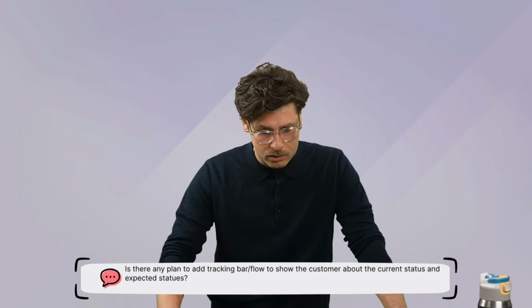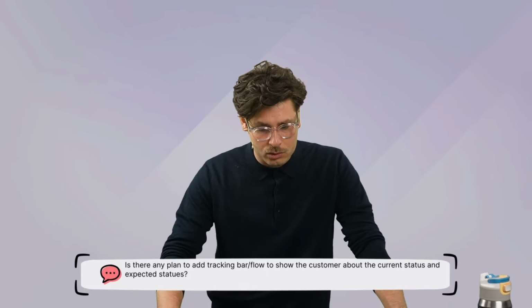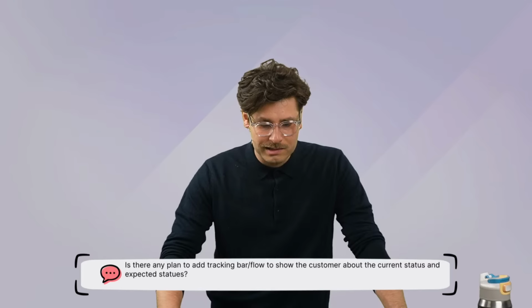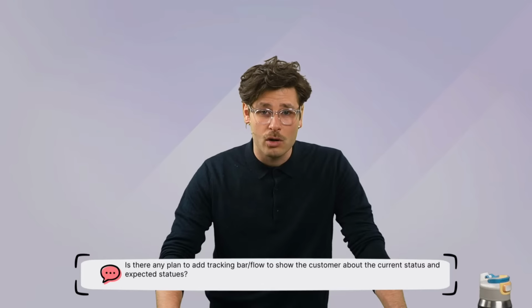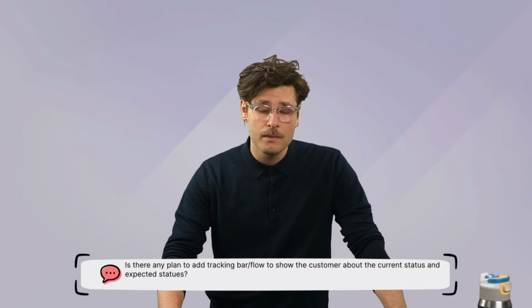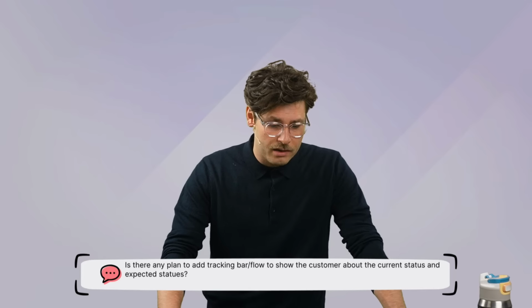We have 2 last questions. From, again, Amer Saba: is there any plan to add a tracking bar flow to show the customer the current status and expected status? I guess you are talking about the delivery status. Now, the delivery status is not something shown by Odoo, but if you integrate... and if it's not the delivery, you can specify the question. I will answer it afterwards.